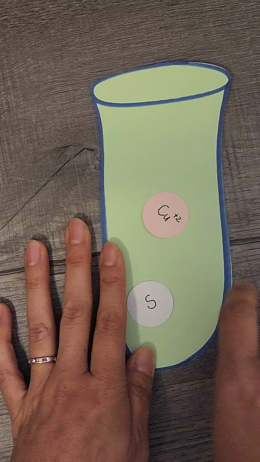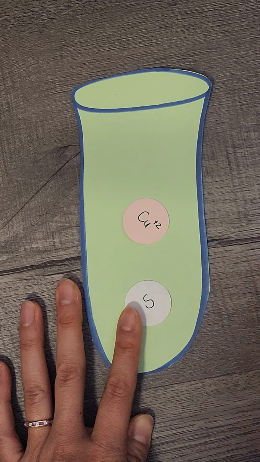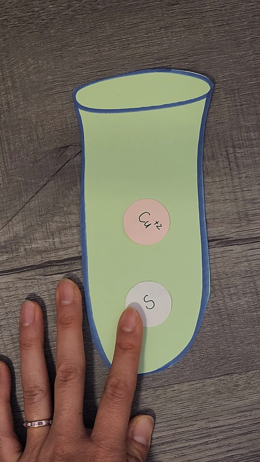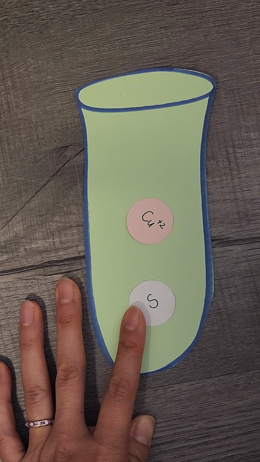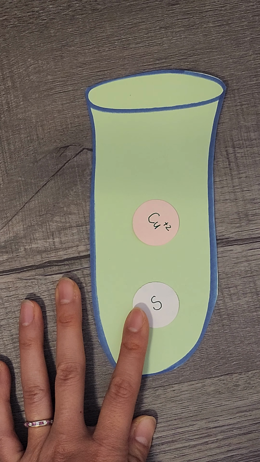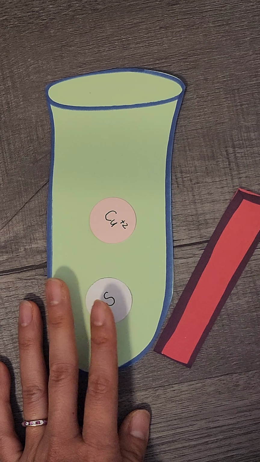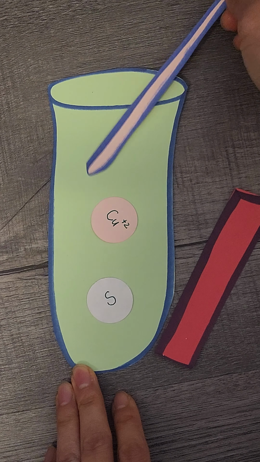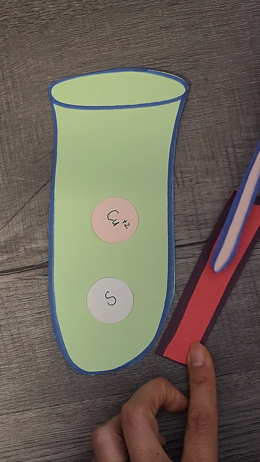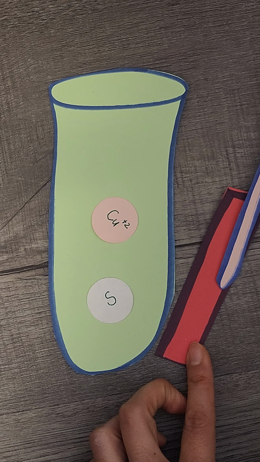Now I want to introduce a new litmus paper, a red litmus paper. I'm sorry, I said blue at first, and that probably confused you. Red litmus paper. Then you're going to take a stirring rod and test what this solution is like. You're going to dip it and then put it onto the red litmus paper.